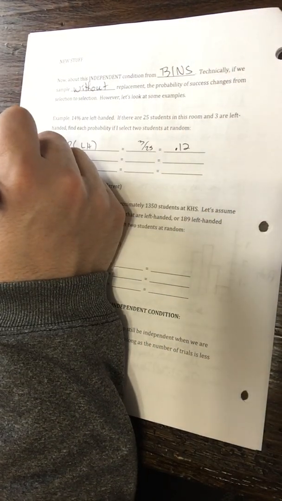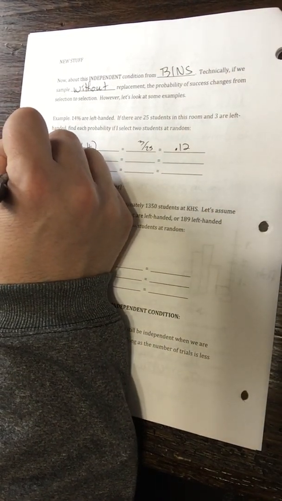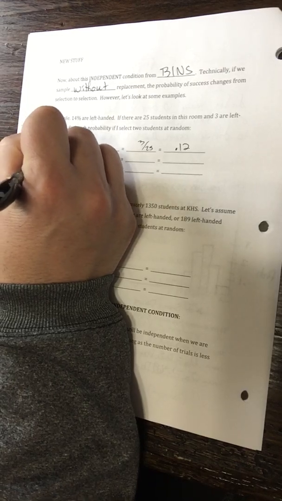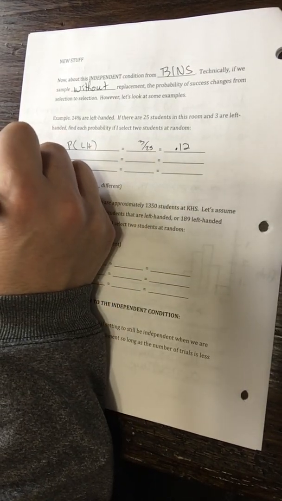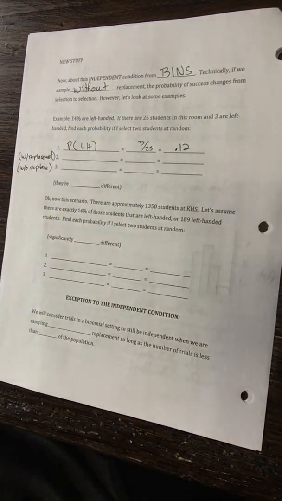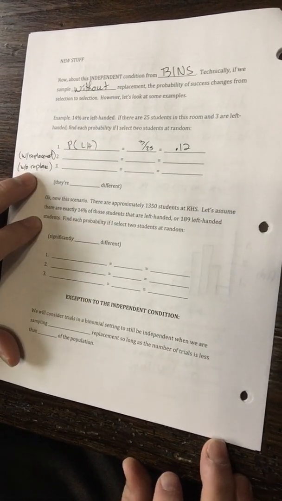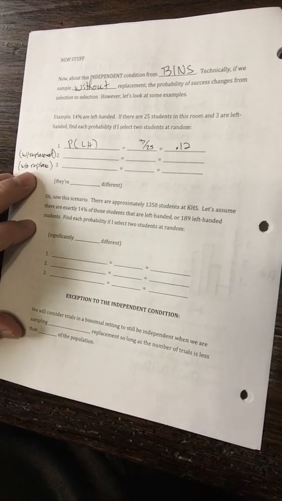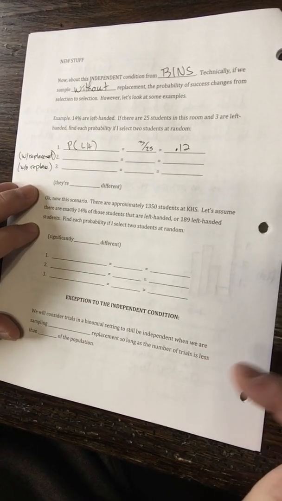Okay, watch what I'm going to do here. I'm going to say with replacement, and I'm going to say without replacement. Okay, that without replacement is going to require us to use a conditional probability for the second one.